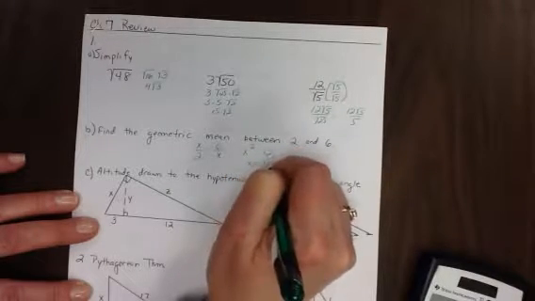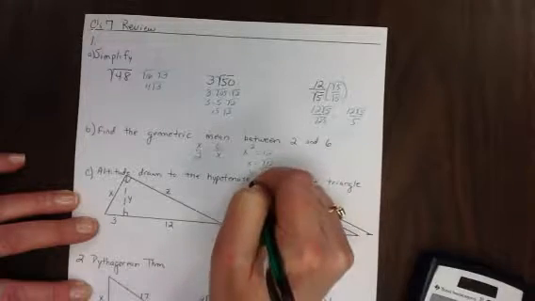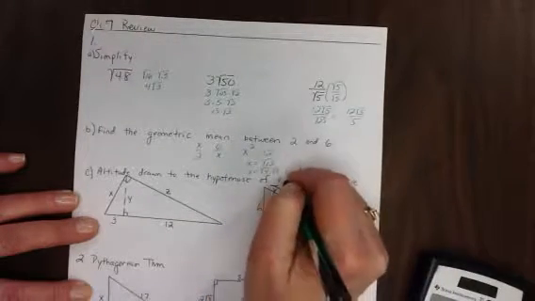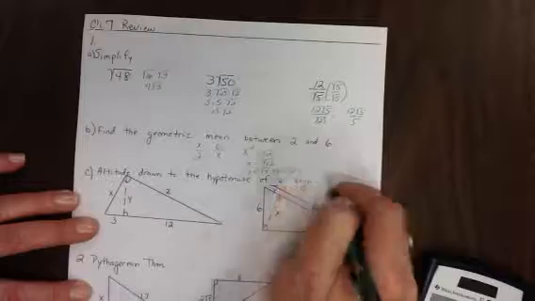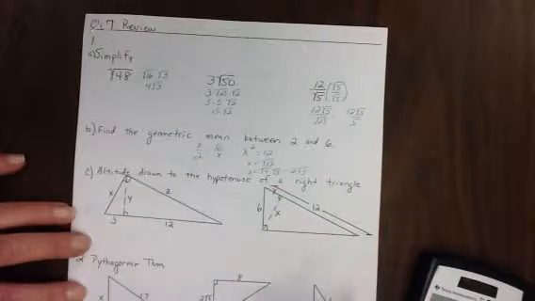X is equal to the square root of 12, which can be broken up into the square root of 4 times the square root of 3. And that simplifies to 2 times the square root of 3. So the geometric mean between 2 and 6 is 2 times the square root of 3.